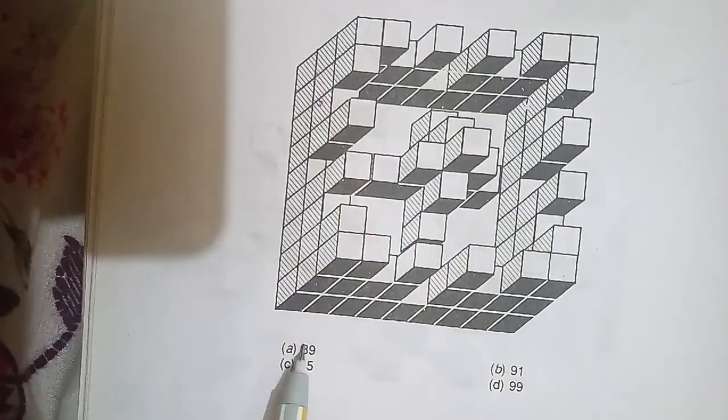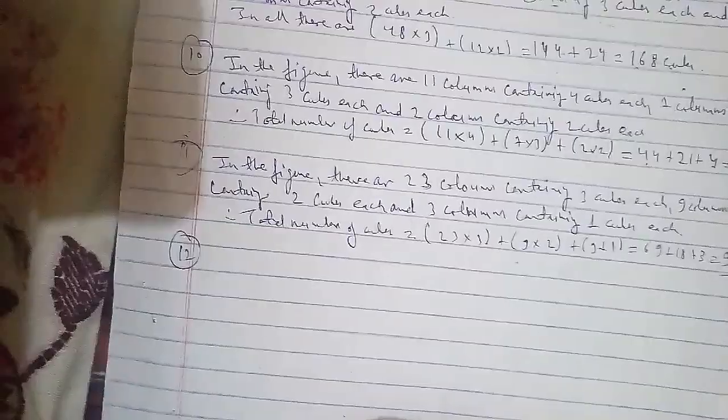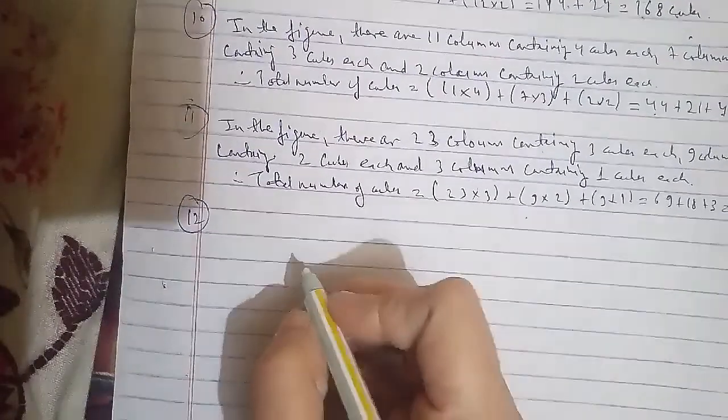I will go ahead with another one, the 13th question of the session. We have to talk about it, and that is really important as well. Let's go ahead for the same.